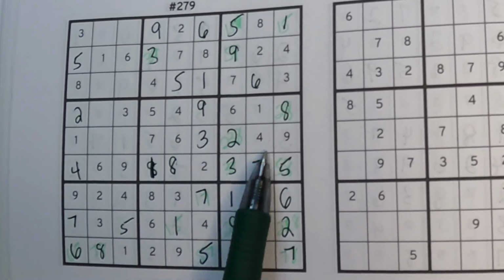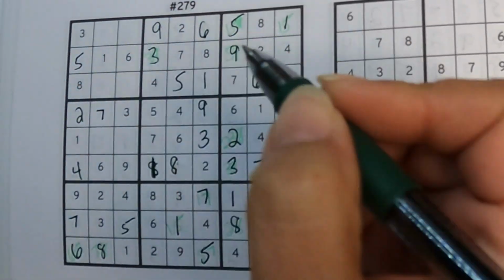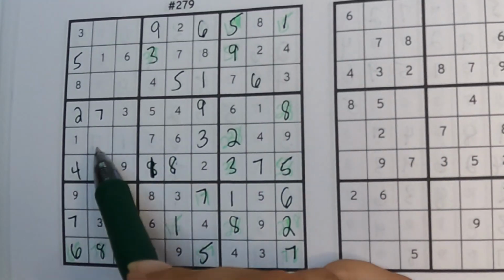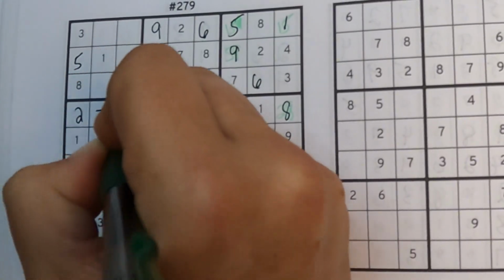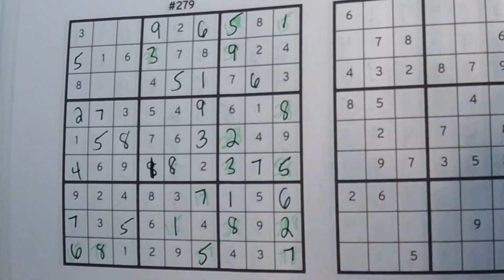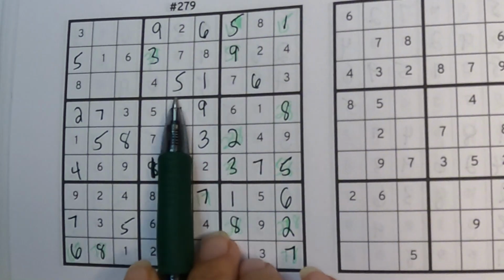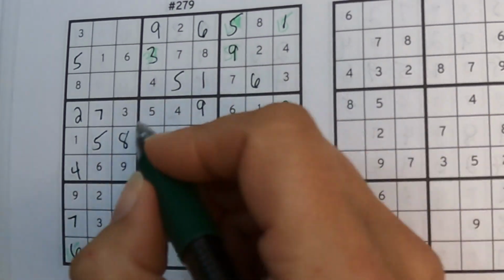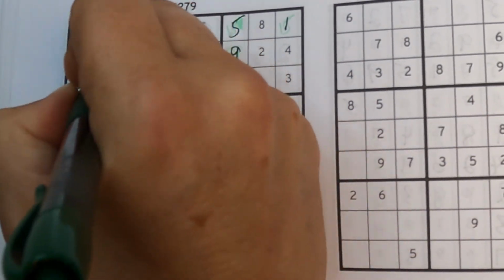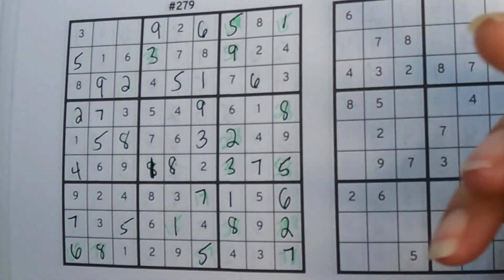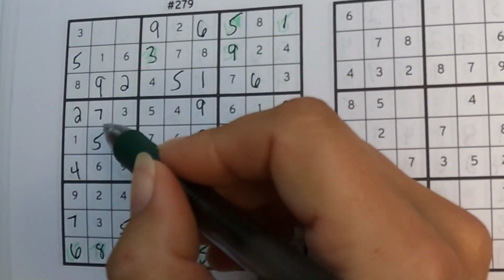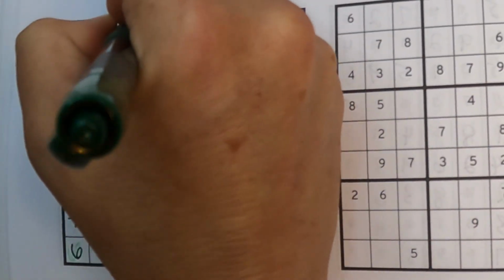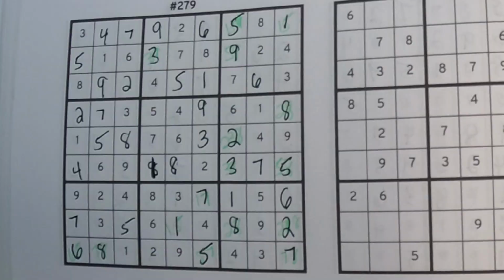For this row now, we're missing a 7. For this box, we're missing 5 and 8. We've got an 8 here, so 5, 8. For this row, we're missing 2 and 9. We've got a 9 here, so 2, 9. And to finish off this box, we're missing 4 and 7. We've got a 7 here, so 4 and 7.